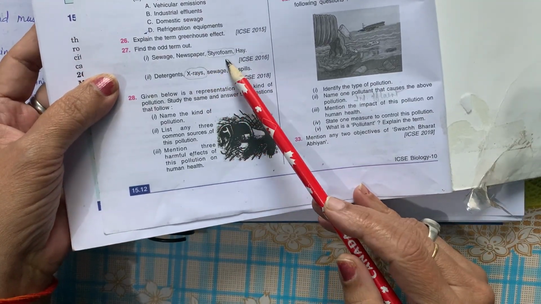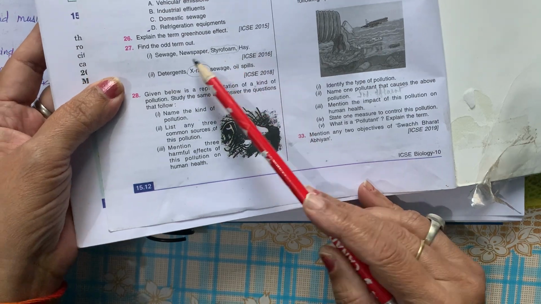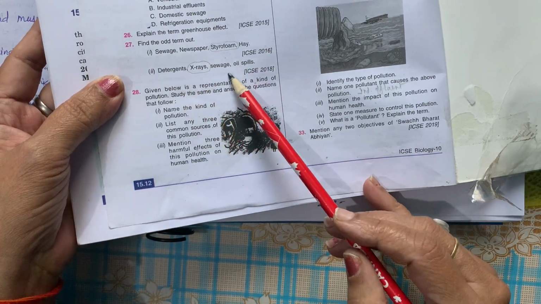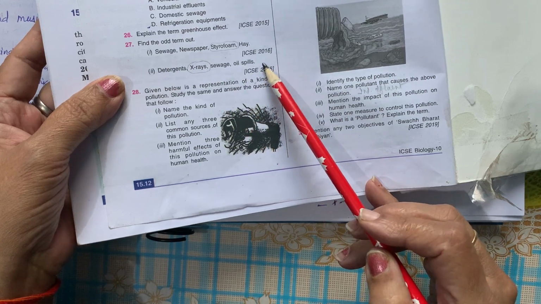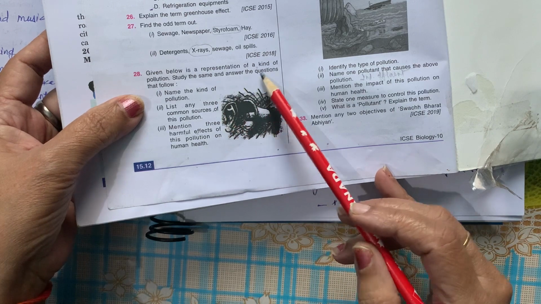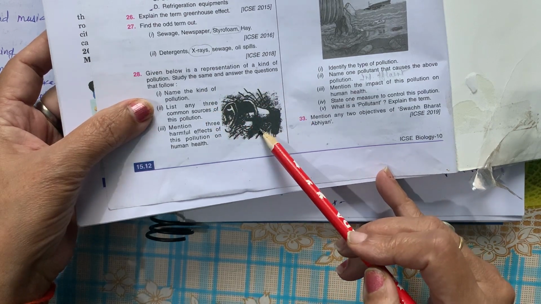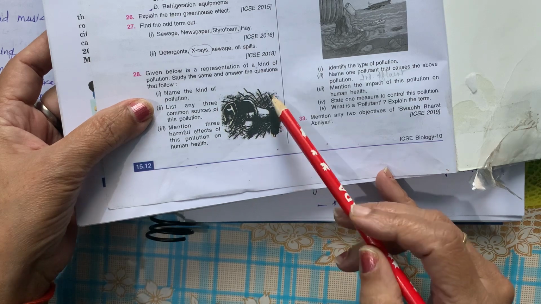Sewage, newspapers, styrofoam: styrofoam is the odd one out. The rest are biodegradable. Detergents and sewage are causes of water pollution. X-rays are a radioactive pollutant. Given below is a represented kind of pollution, study the same. Name the kind of pollution. It is noise, a loudspeaker going, so it is noise pollution.